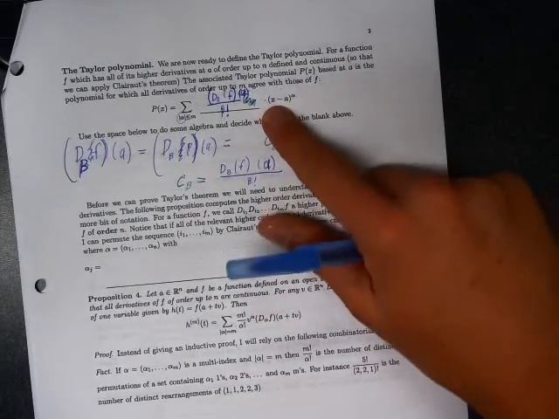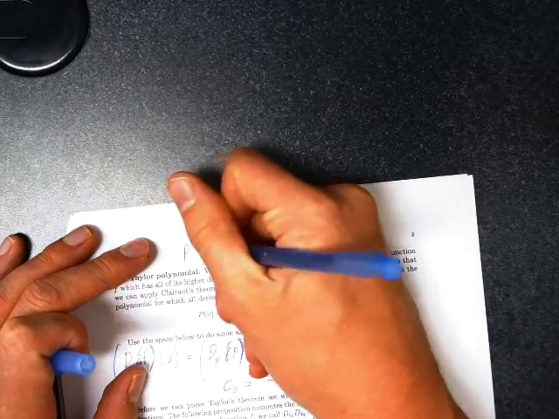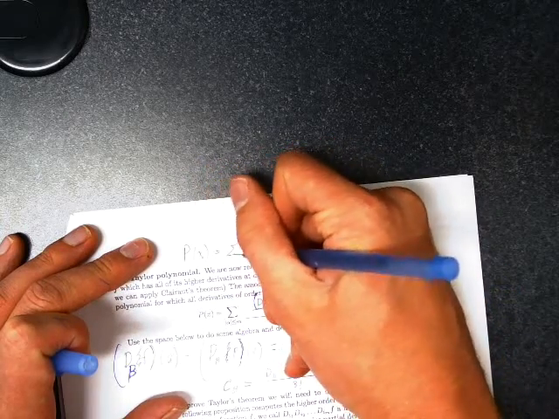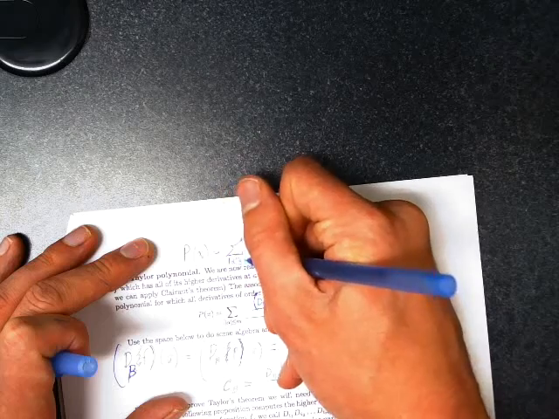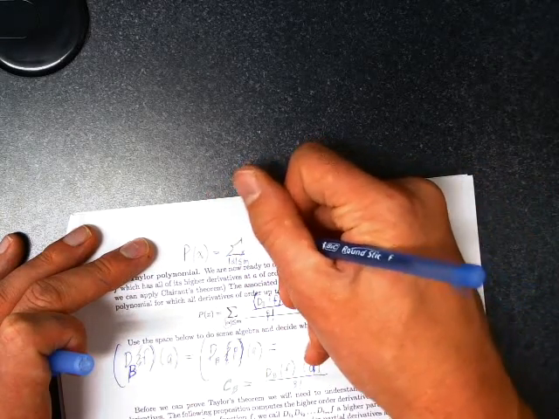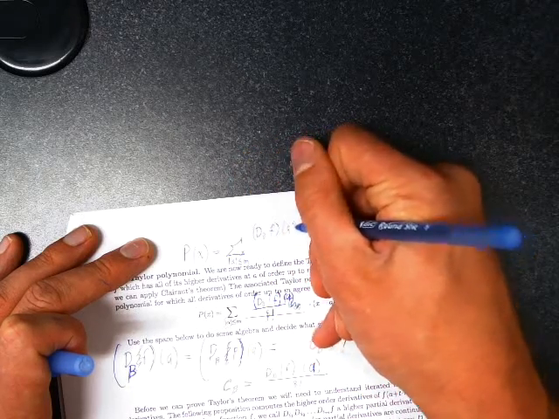So now we have Taylor's polynomial, which maybe it's worth writing again so that it can actually be read. Sum over a bunch of alphas, d beta of f evaluated at a.